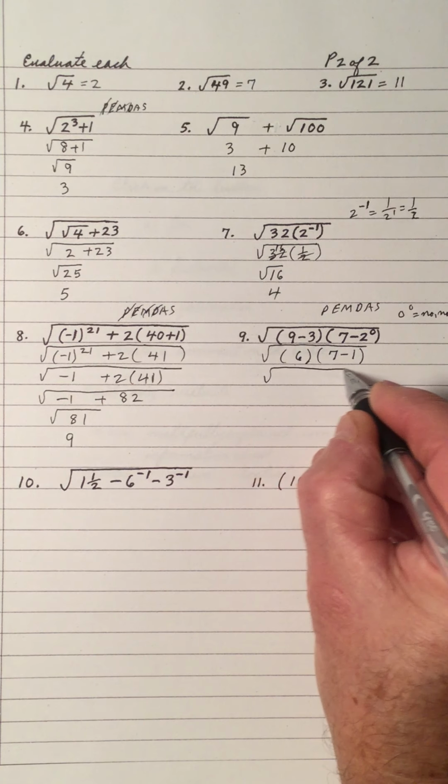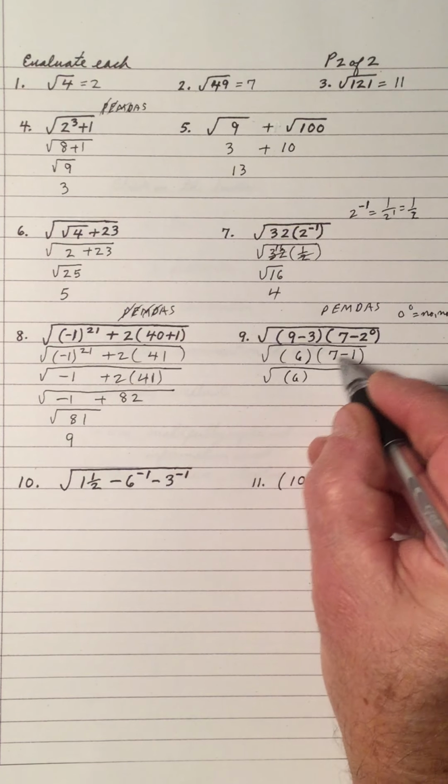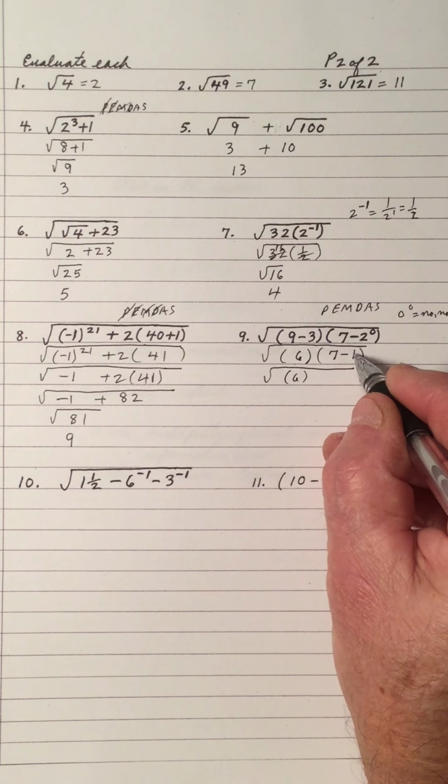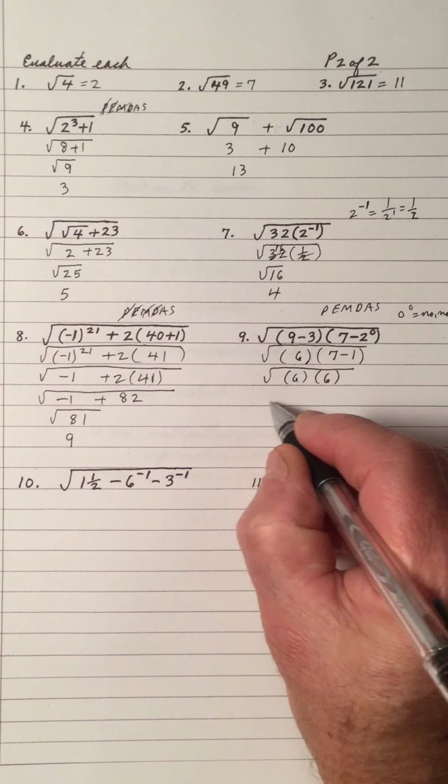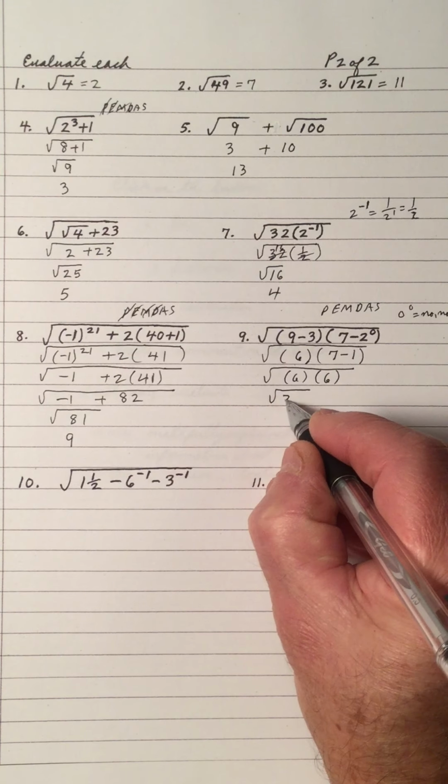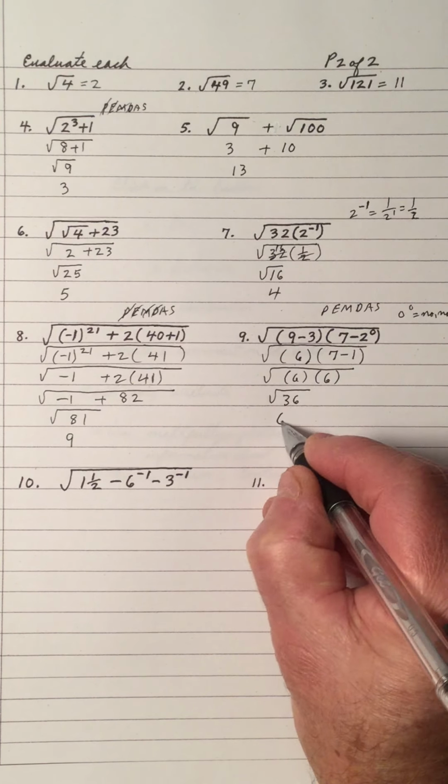And we have the inside of 6. And we got 2 to the 0, which is 1. Now we still have to simplify the inside of this bracket. So that's a 6. And 6 times 6 is 36. And the square root of 36 is 6.